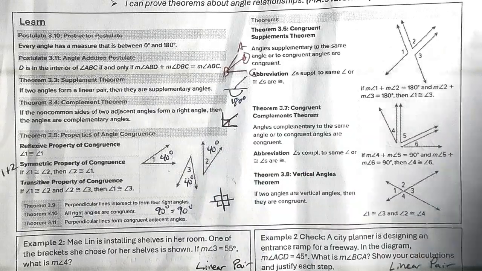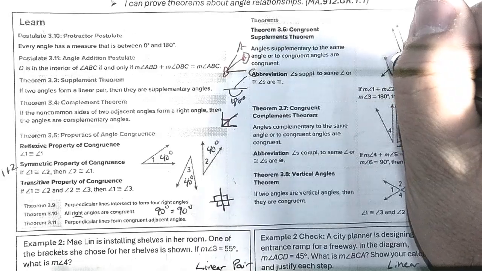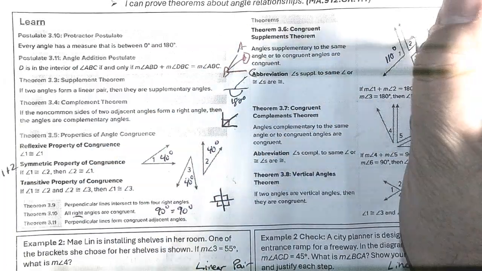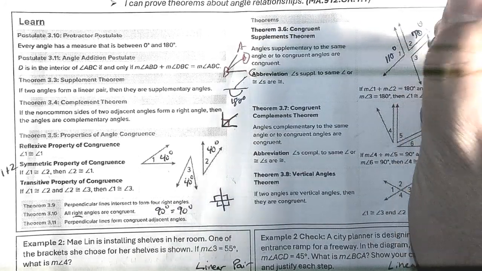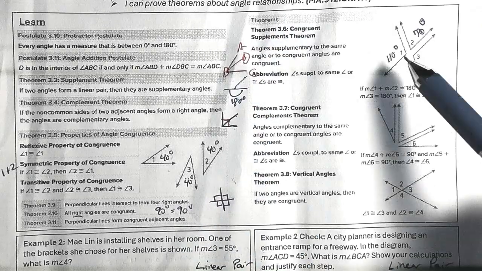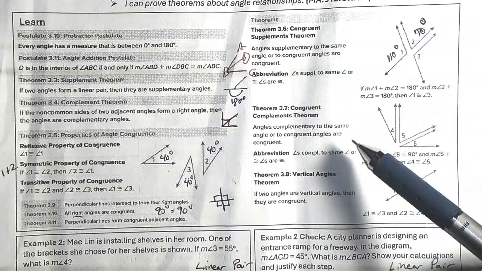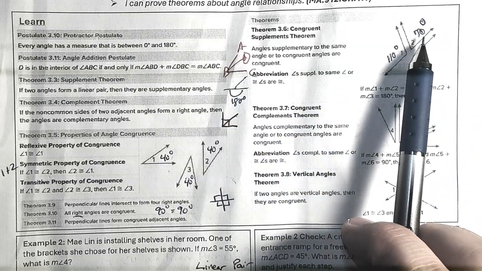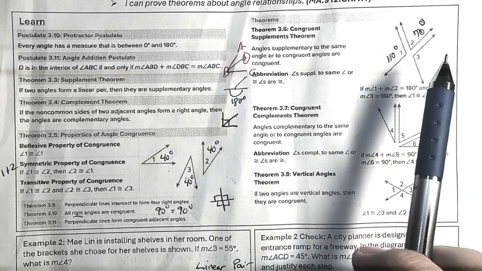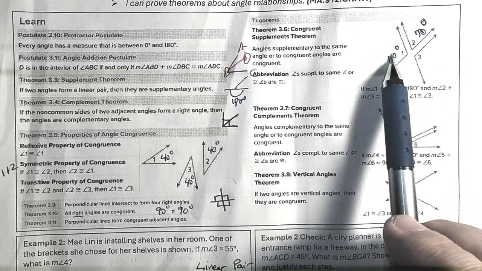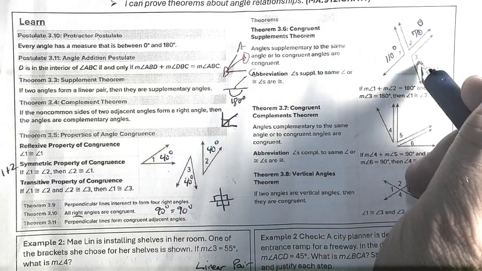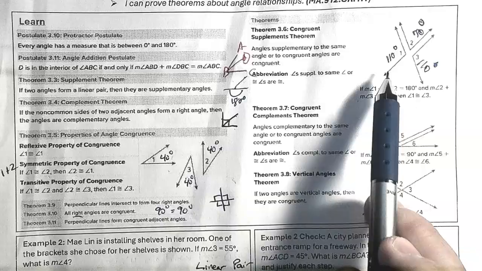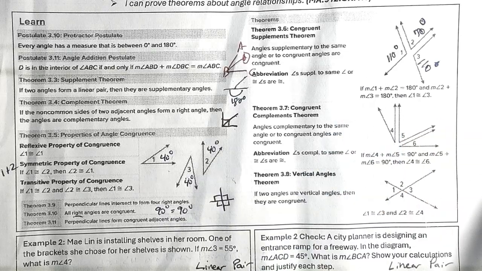So it's saying that angles supplementary to the same angle or congruent angles are congruent. Let's say this guy is 110 degrees. So supplements, this guy would be 70 degrees, because 110 plus 70 equals 180. So if 1 is a supplement to 2, and let's say 3 is a supplement to 2, 110 again plus 70, then that would make 1 and 3 have to be congruent.